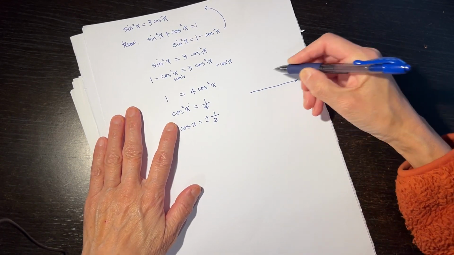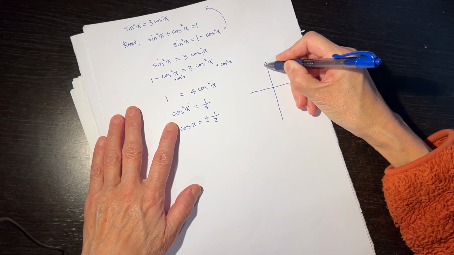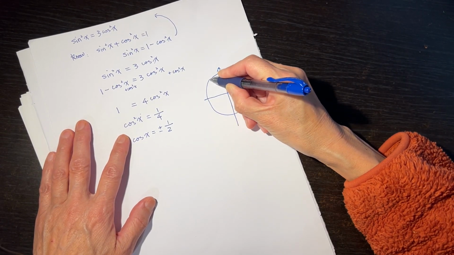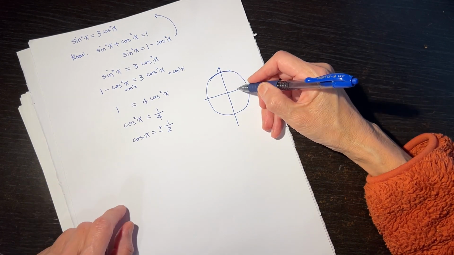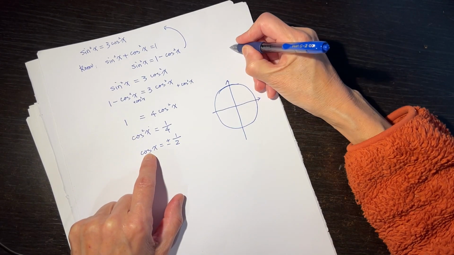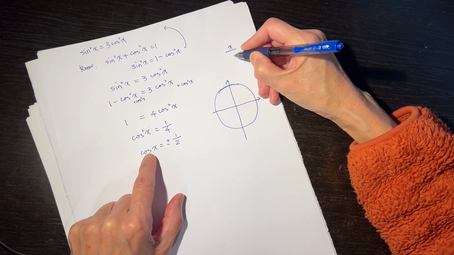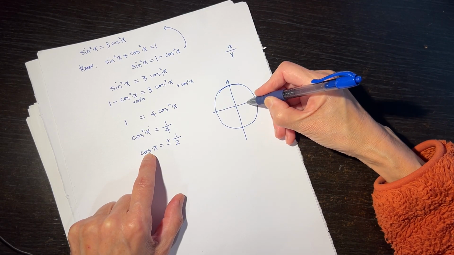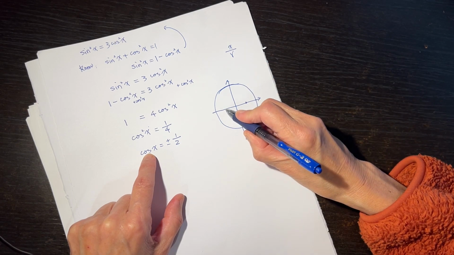So in a unit circle, cosine is x over r, right? So it's the x value, and negative x.